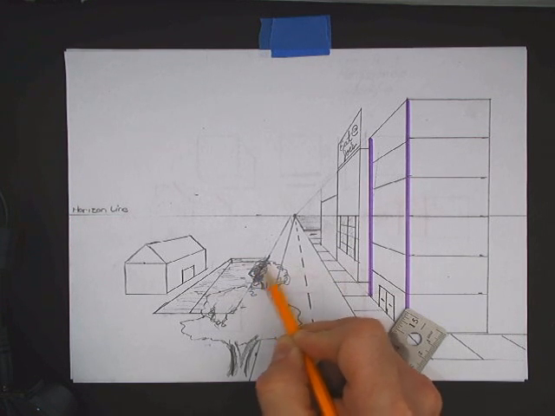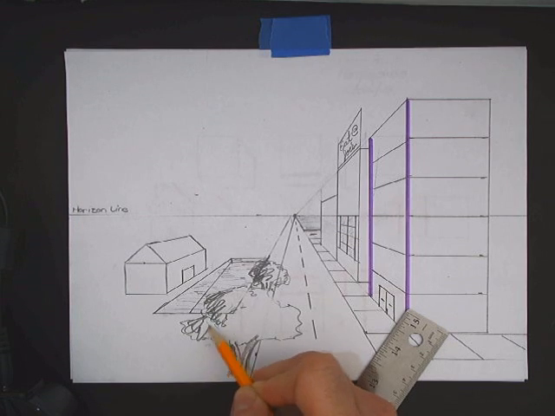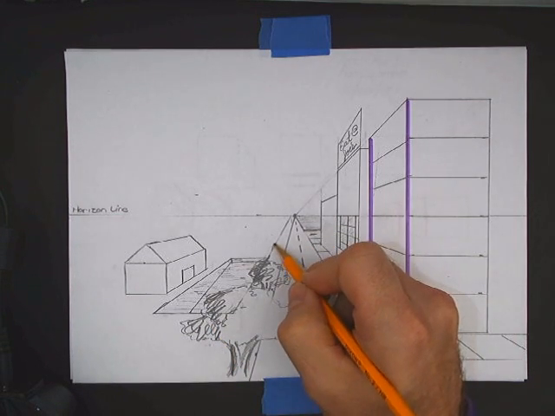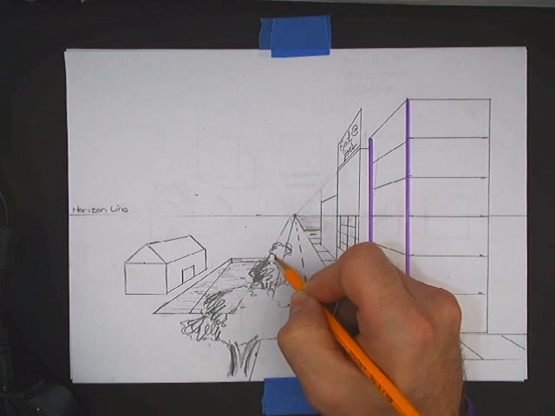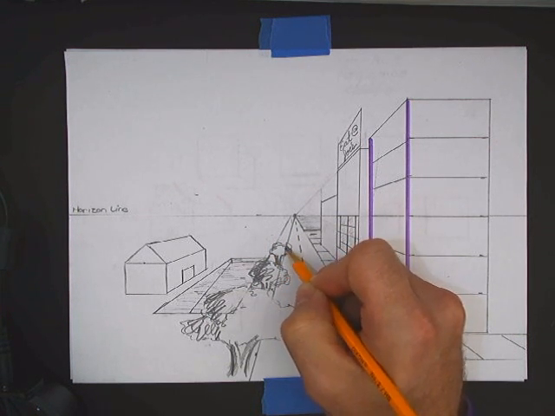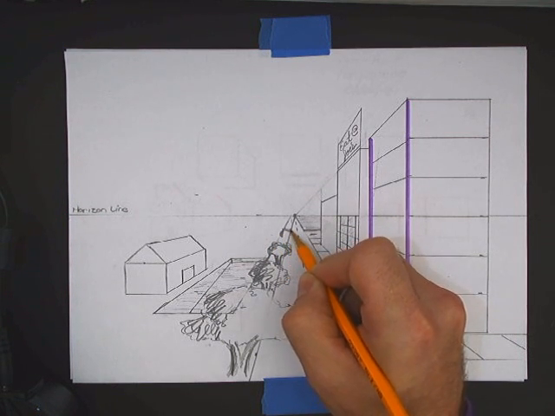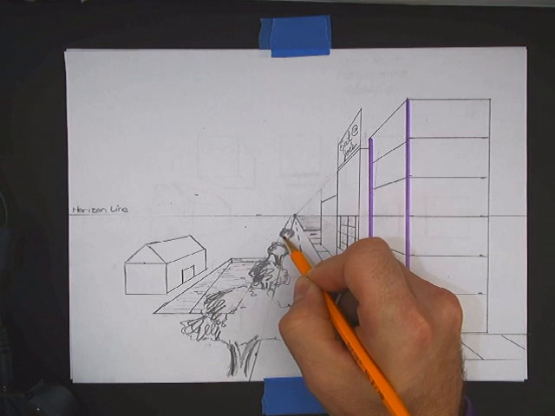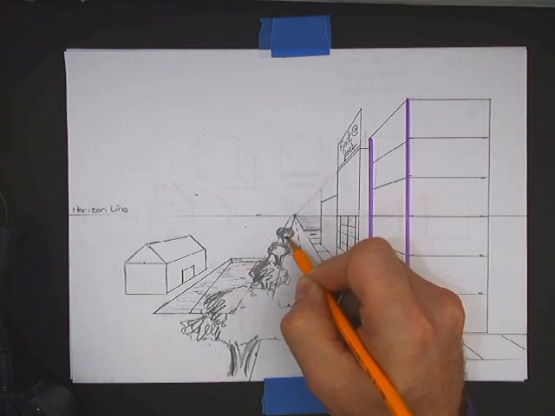So the next tree I'm going to see a little bit like this, and I'm going to make this side kind of dark. Okay? Then this tree becomes a little smaller, again overlapping the road, fits in between the lines.